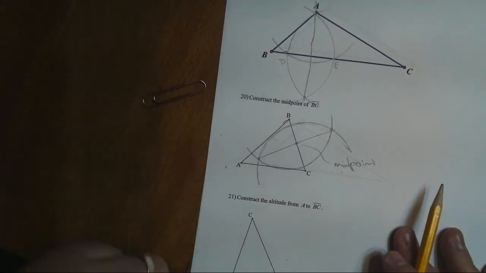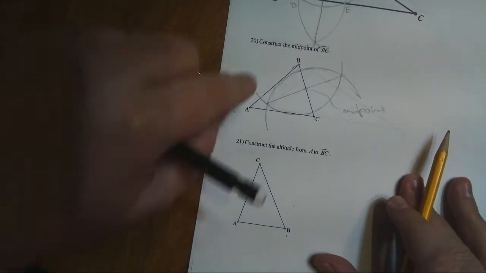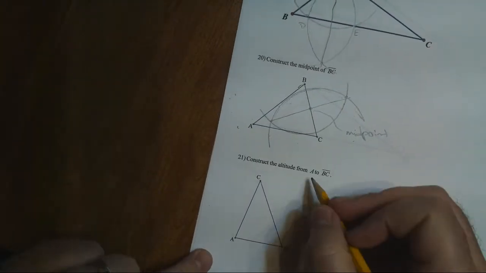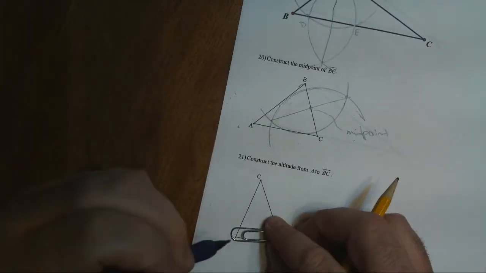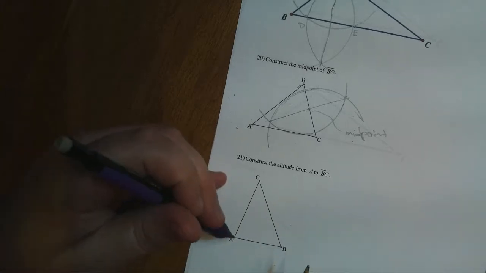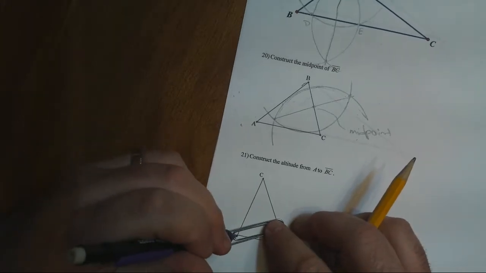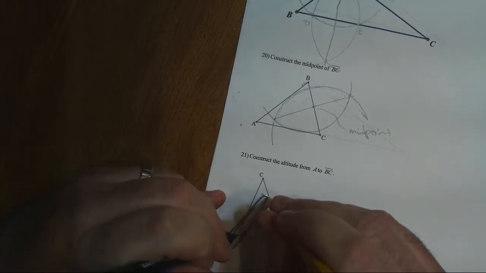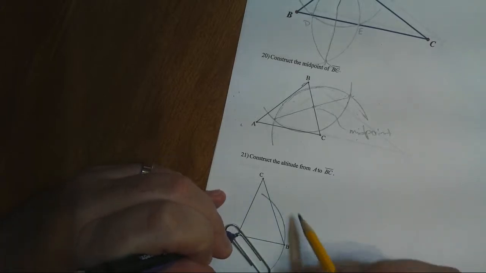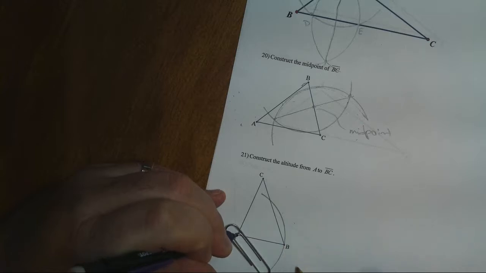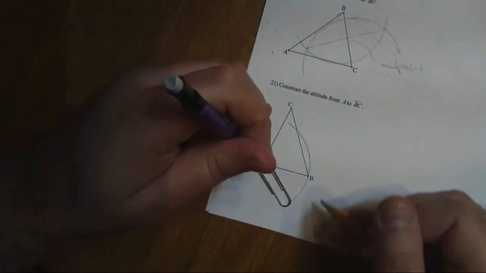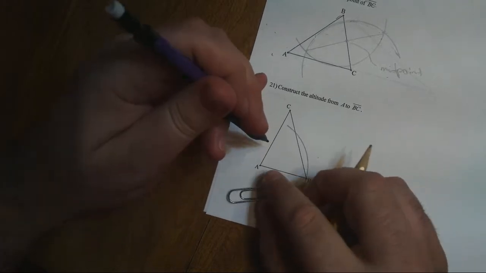Okay. This question, number 21, is just like number 19. I'm going to do the exact same thing. Altitude from A to BC. So that means I'm starting with my compass on point A. Okay. I want to extend the compass so it goes past line BC, and I'm going to draw a circle around it. If your circle's too big, remember we talked about in class, just extend that line out so that you can hit it twice.